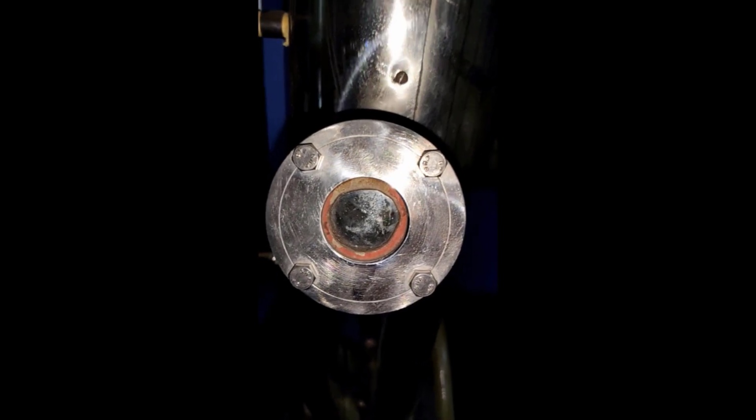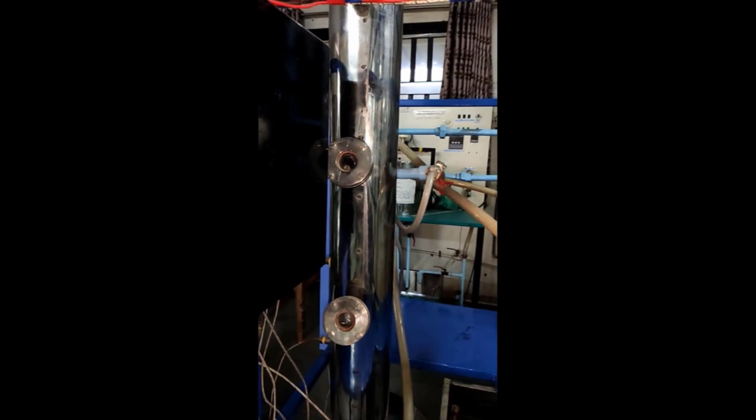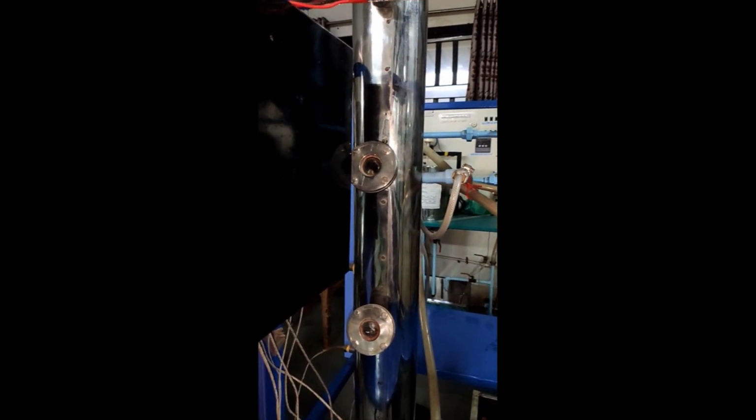heating. Now this is the distillation column. As you can see, there are packings provided within the column. Alright, so this is how the actual setup will look.